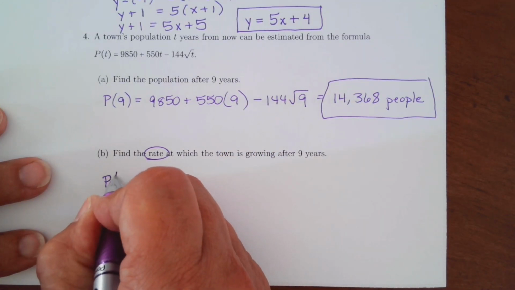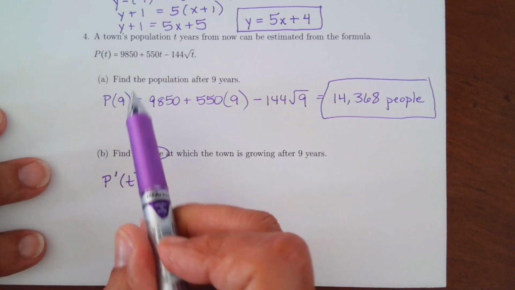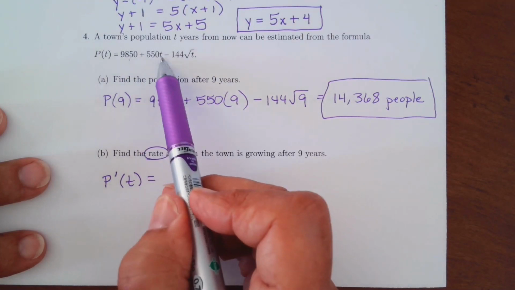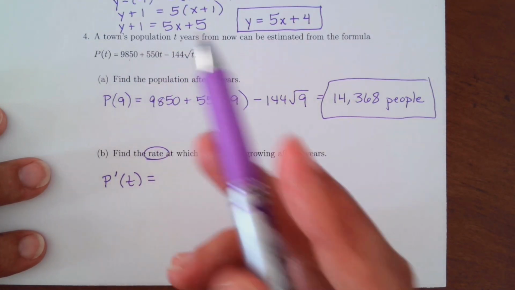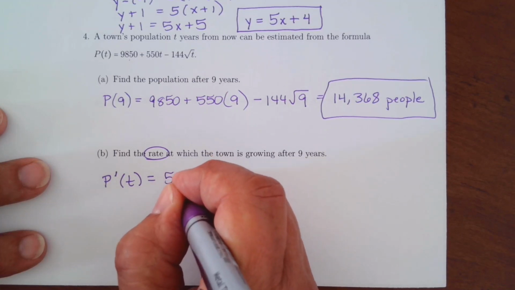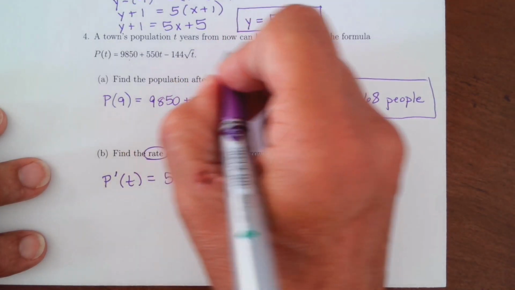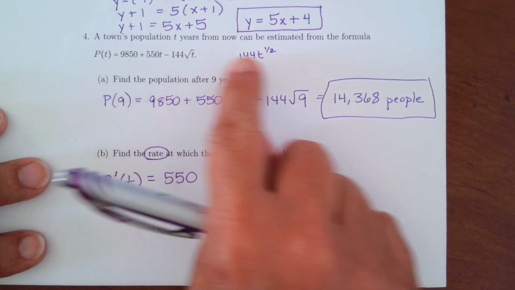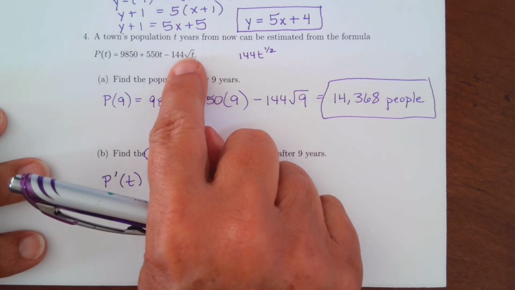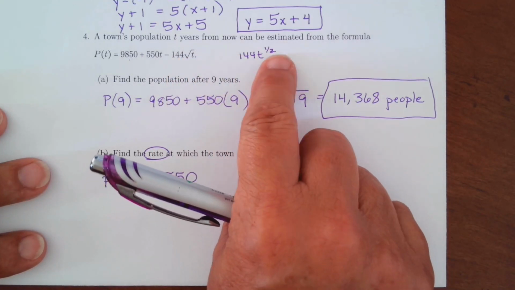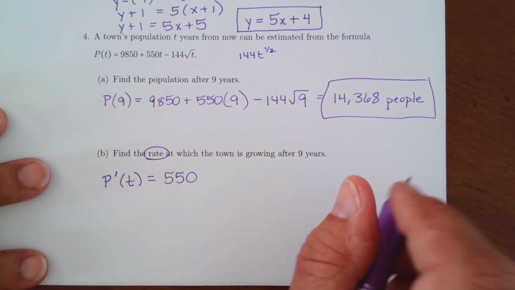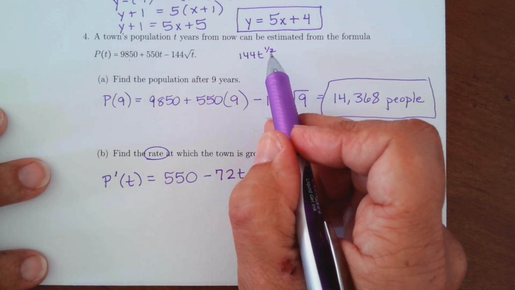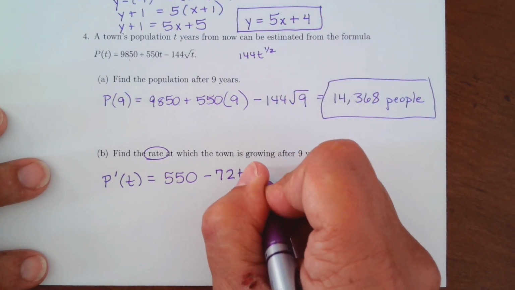So we would have to find the derivative of the function. Okay, well that's a constant, so the derivative of that is 0. This is the linear term, so the derivative of 550t is just 550. And then this is 144t to the 1/2, right? Square root of t is the same thing as t to the 1/2. So what is the derivative of this term? We would do 144 times 1/2, which is 72. Subtract 1 from 1/2. 1/2 minus 1 is negative 1/2.